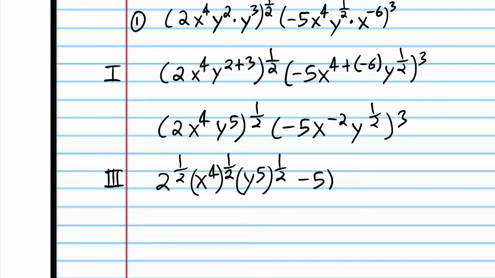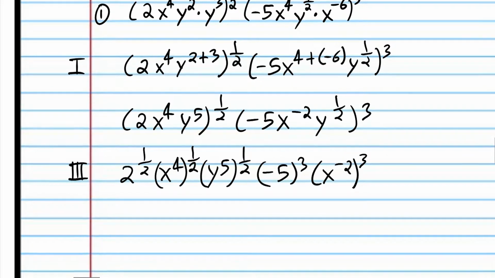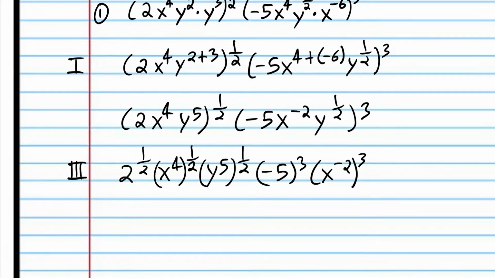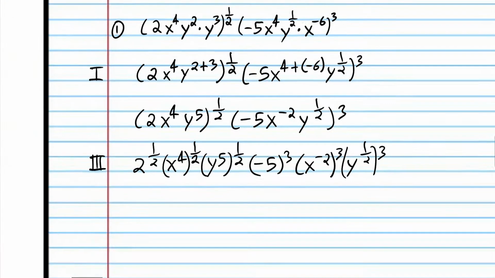Then we have negative 5 to the 3rd power, and it's very important that you use parentheses around the negative 5 because that negative is there. If the negative were not here in blue, then you wouldn't have to use parentheses. Turns out it's not going to affect the answer for this particular problem because it's an odd exponent, but you still need to write parentheses or else it's not a correct statement.